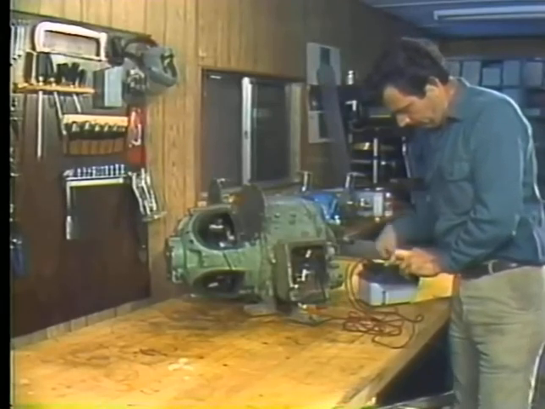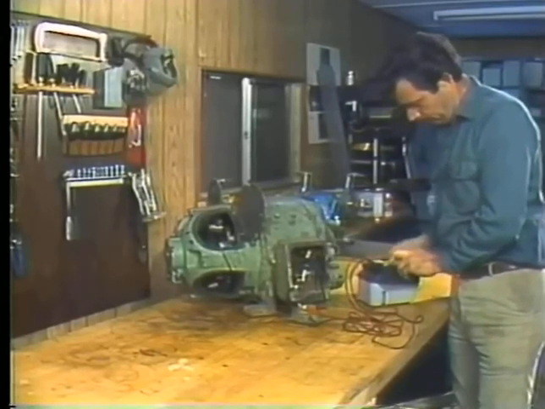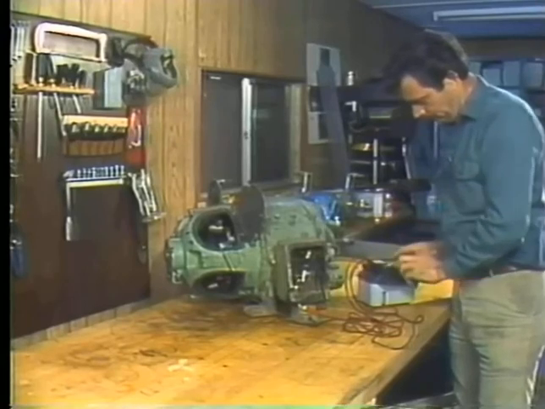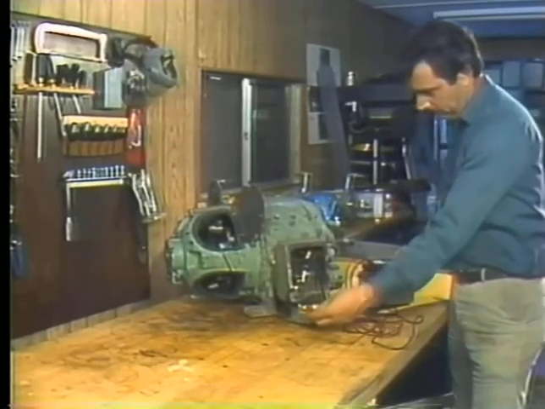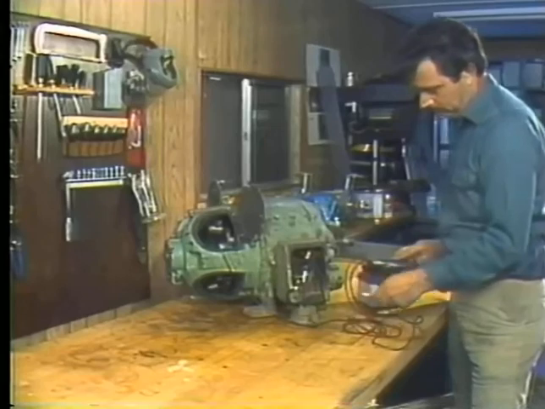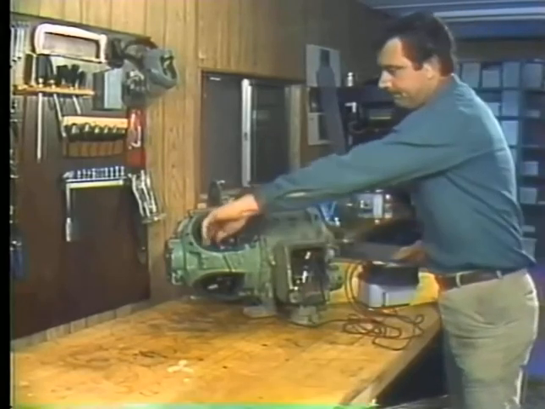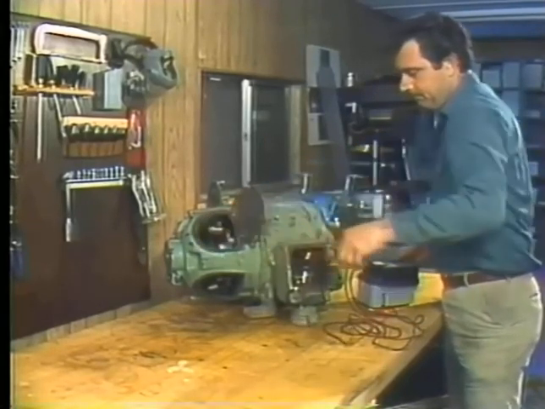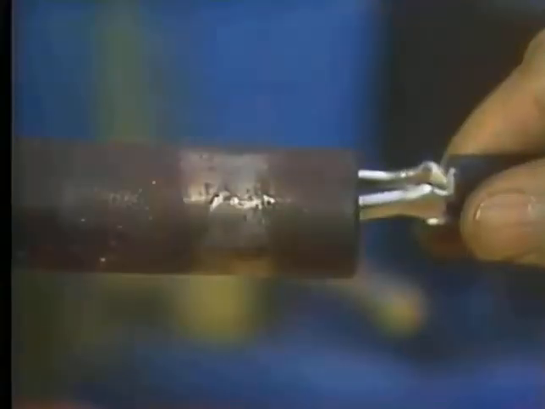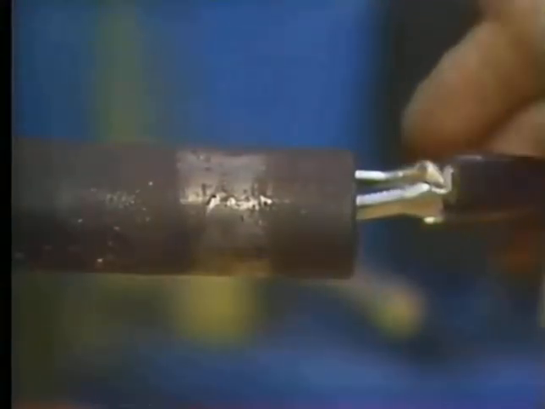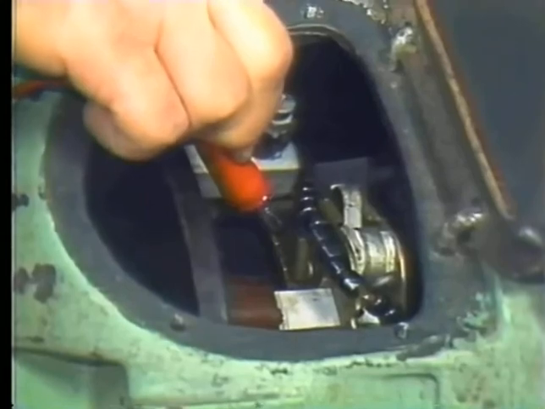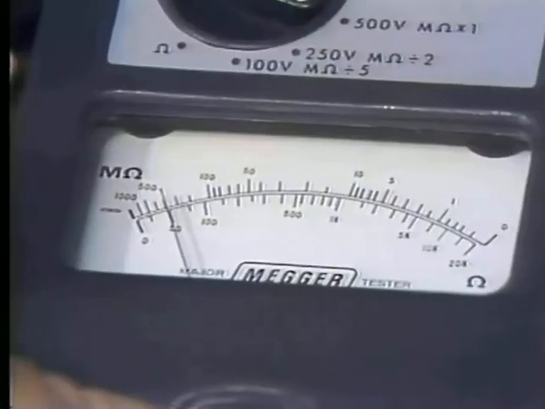But we're not finished. We've only found one ground. The armature might be grounded too, for all we know, and you've got to eliminate all possibilities before you begin the repair. To check the armature, we'll move the ground lead to the shaft to be sure we get a true reading, and then touch the line lead to the commutator. The armature reads good.